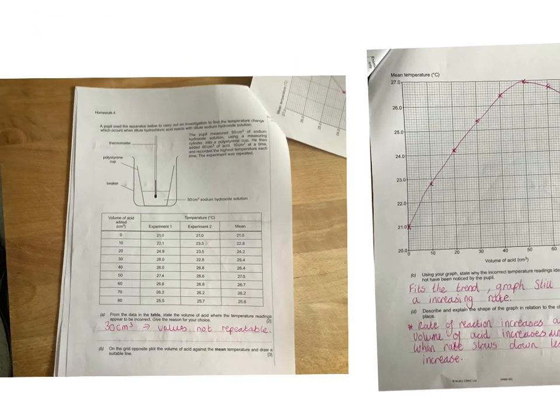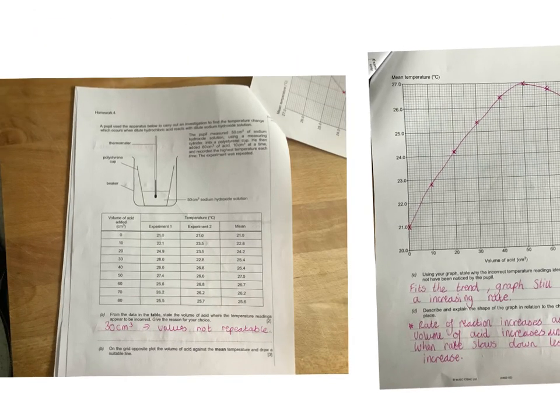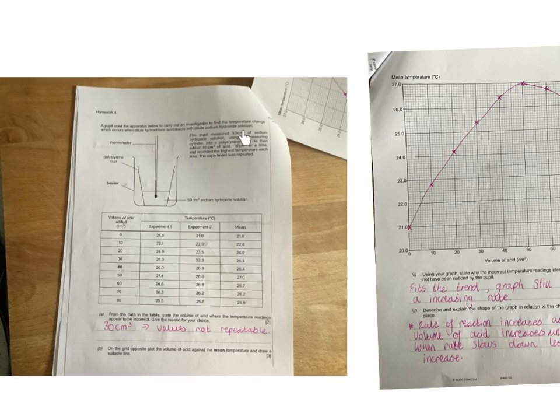Okay, again, another experiment whereby this time they've got sodium hydroxide in a beaker and they are going to add some dilute hydrochloric acid. Okay, from the data, state the volume of acid where the temperature readings appear to be incorrect. Okay, so you've just got to look through it. And I picked 30 because the values aren't repeatable. They're nowhere near each other.